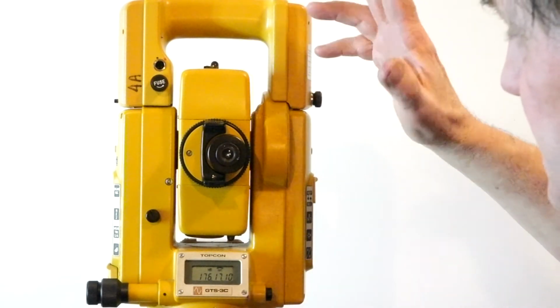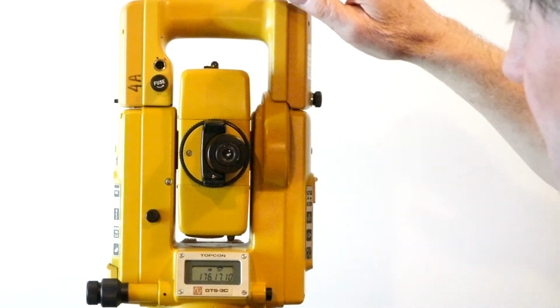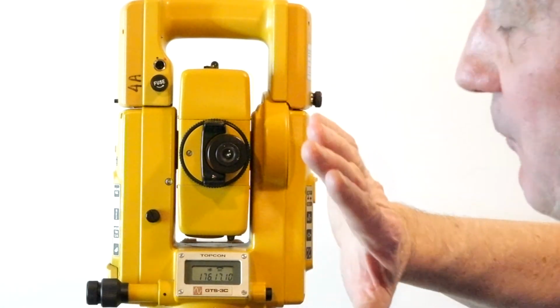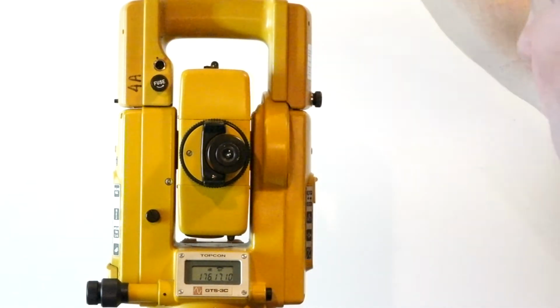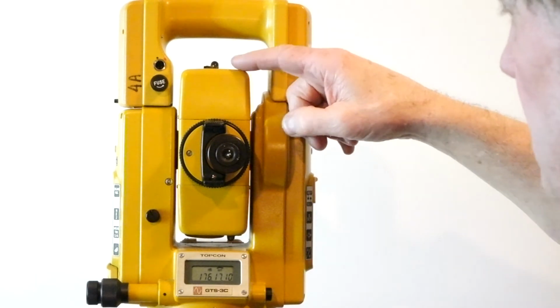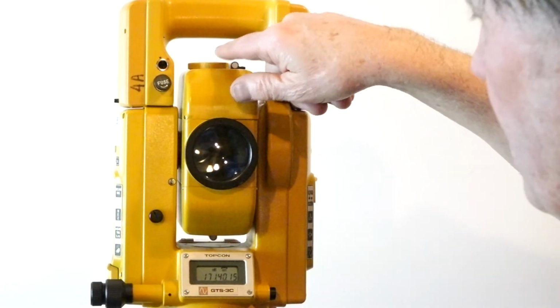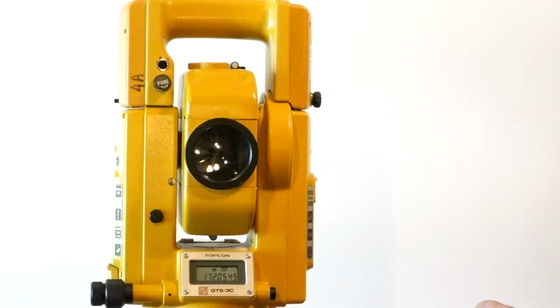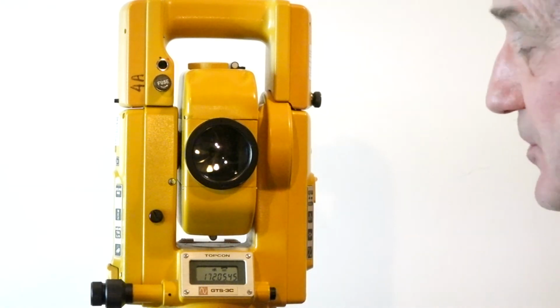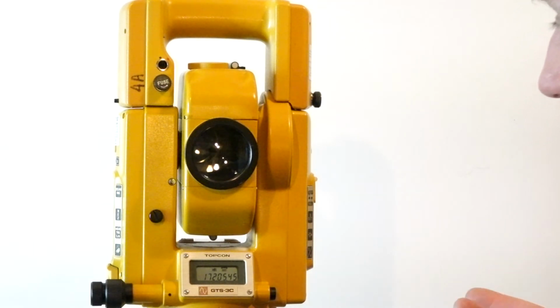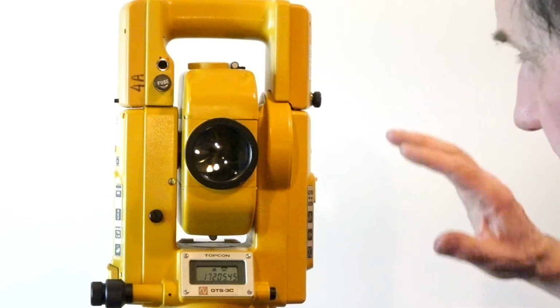What is really nice about these total stations, if you want to read in the reverse direction, you don't rotate your total station around. You flip it over, and there's a technique called reversion that surveyors use for determining leveling accuracy and errors.